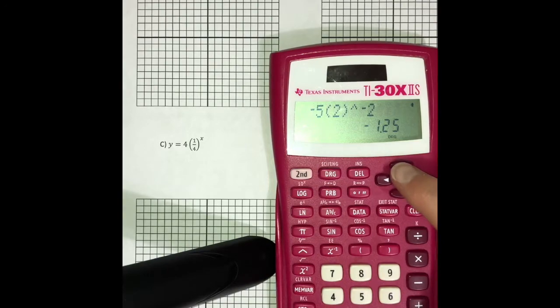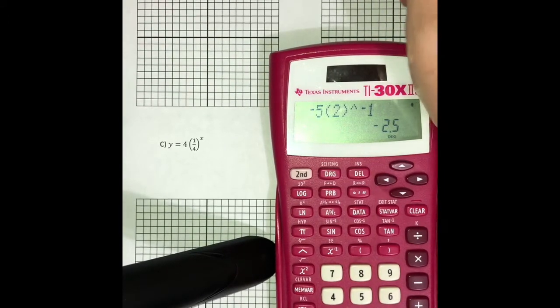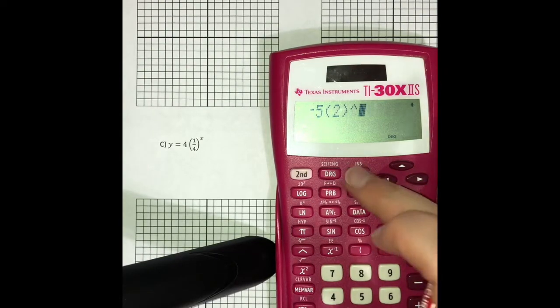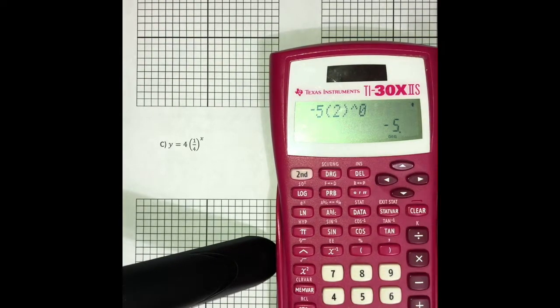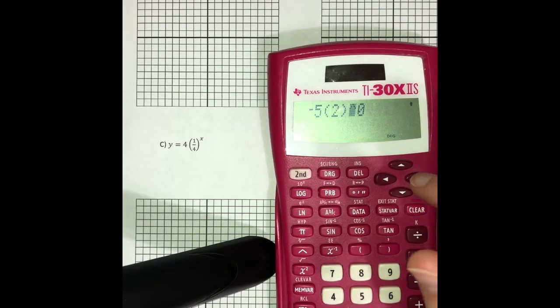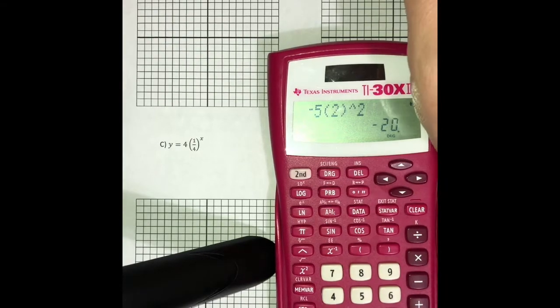Okay, and all I'm going to do, I'm just going to arrow up, scroll over, and I'm going to change my negative 2 to a negative 1 because that's the next number I'm plugging in. So it gave me a negative 2.5. I'm going to scroll up again, change that to a 0. I get negative 5. Scroll up again, 1. It's negative 10. And then one more time, change that to a 2, and I get negative 20.